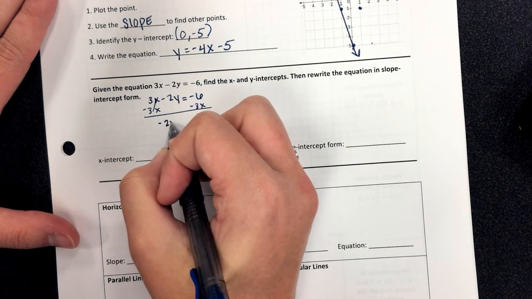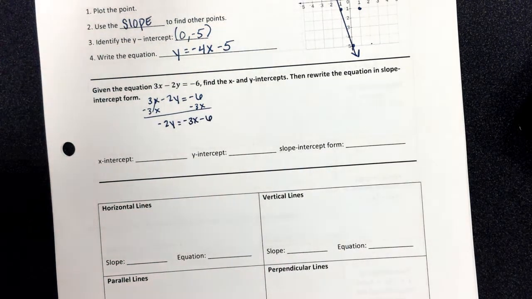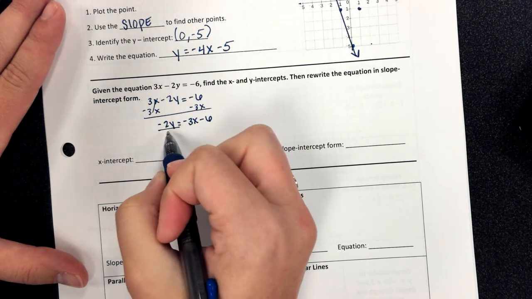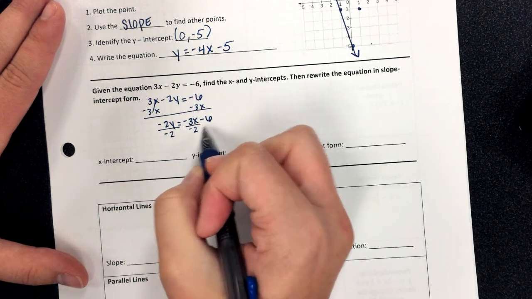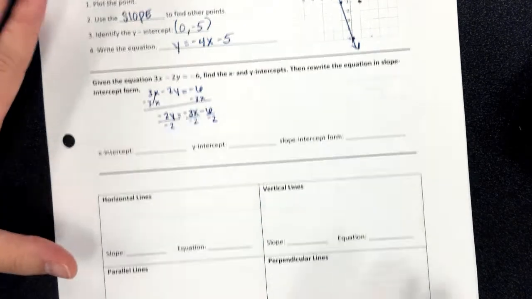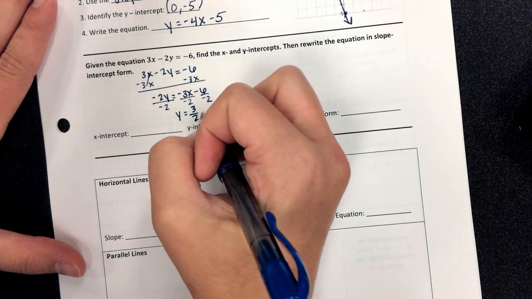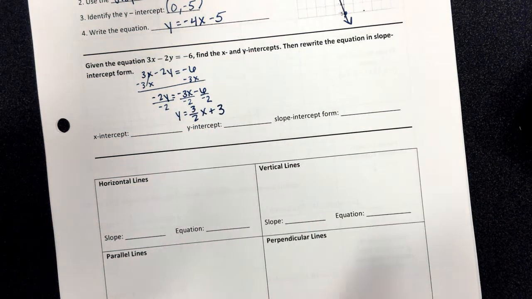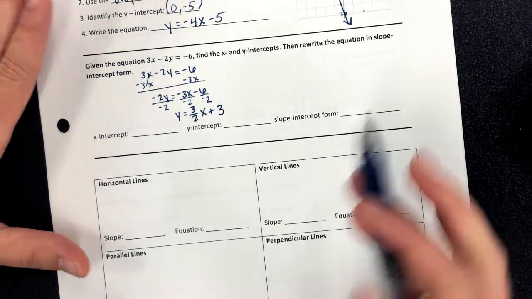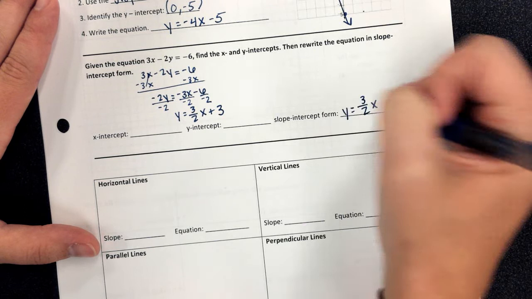So I have negative 2y equals negative 3x minus 6. And then my last step would be to divide by negative 2. Individually, don't make one big fraction. That's not going to help us, okay? So I have y equals 3/2 x plus 3. That is an equation in slope-intercept form. So I'm going to write that as part of my answer. y equals 3/2 x plus 3.